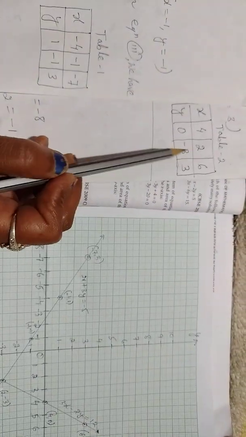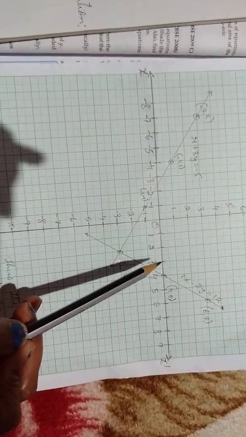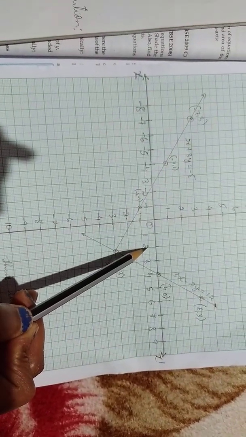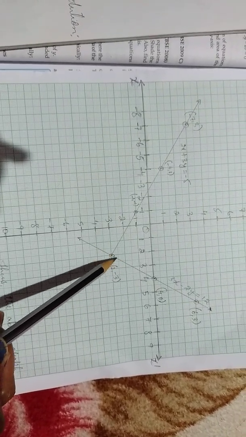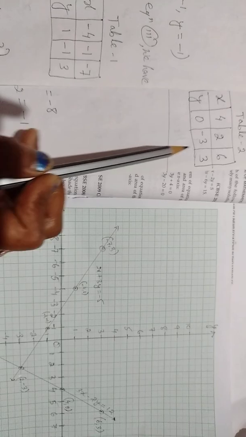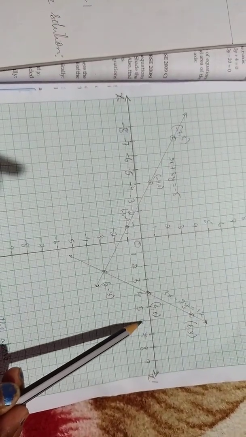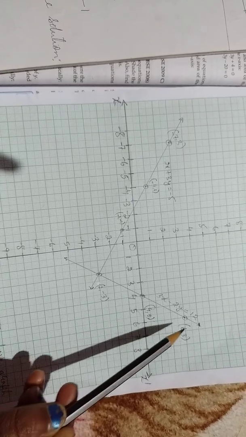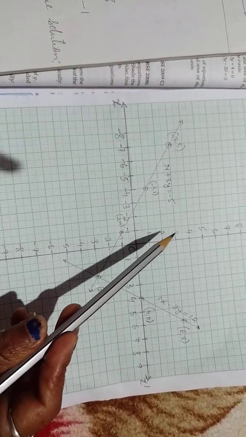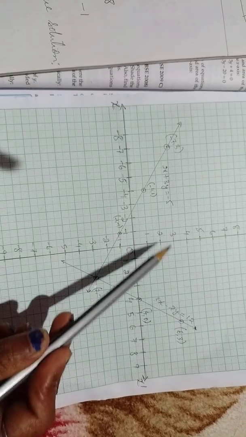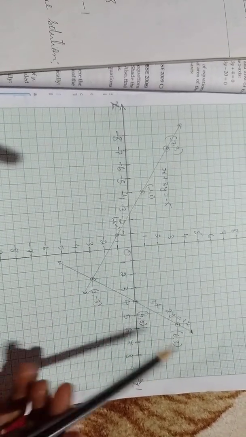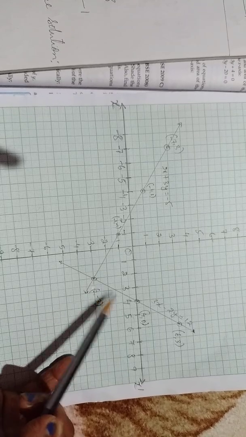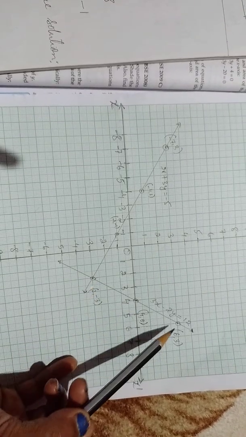Next value is 2 and minus 3. So again, minus 3 will be down. Here minus 3. So we put a dot and make a circle. Last value is 6 and 3. Where we have 6, 6 is here, and 3 is plus, that means upward. So see, here we have 3. 6 and this is 3. So we are getting 6 and 3. Again this is the second table. How many dots? 1, 2 and 3.